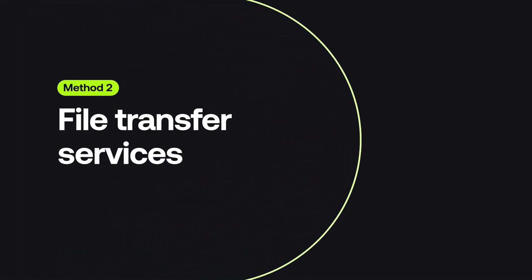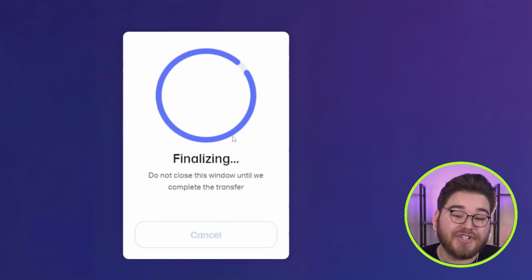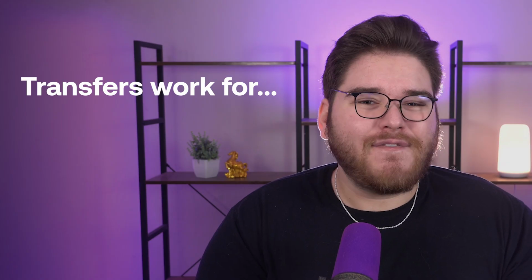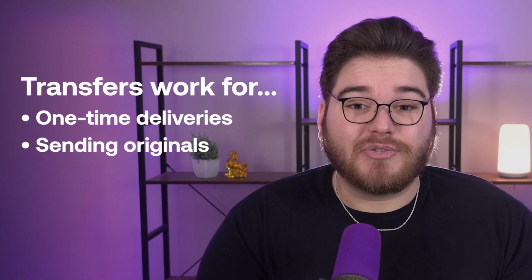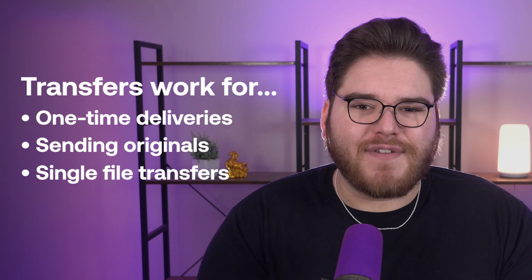Method 2, file transfer services. File transfer tools are often the next step. They're focused on moving large files efficiently from one place to another and can be great for one-time deliveries, sending originals without compression, and very large single file transfers. However, they're still centered around the send and receive model. Each iteration requires another transfer, and each recipient ends up with a standalone copy. This makes them effective for delivery, but less so for ongoing access.